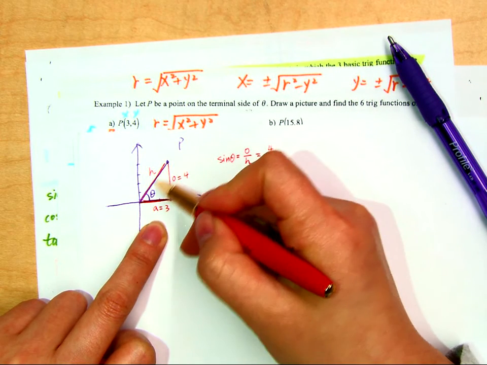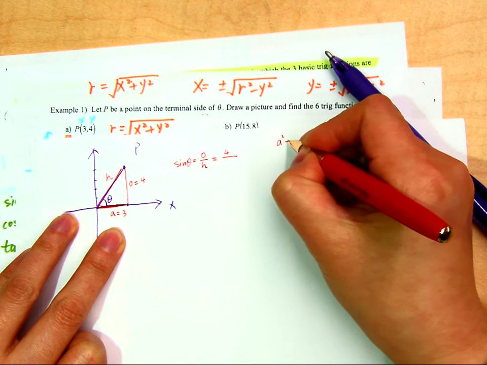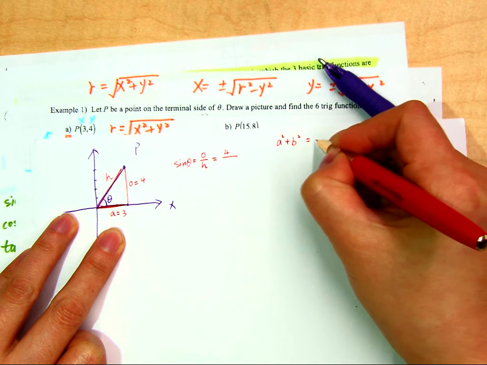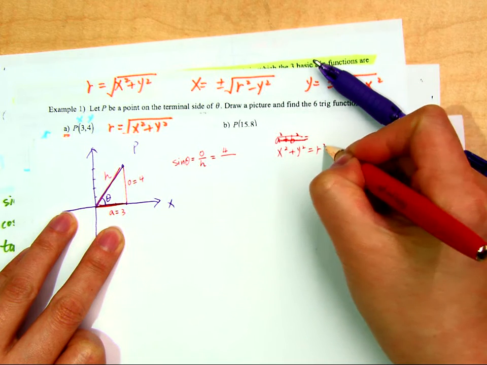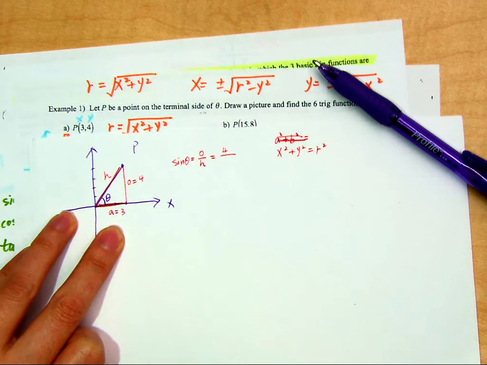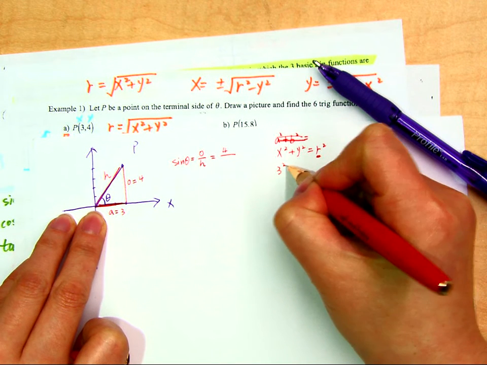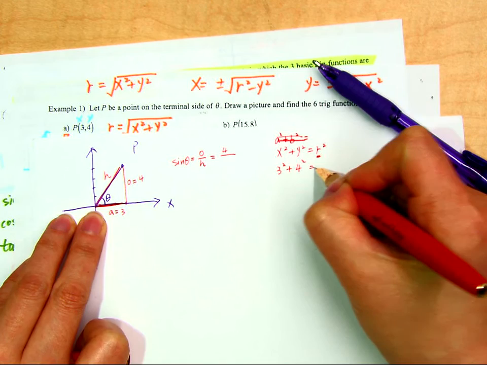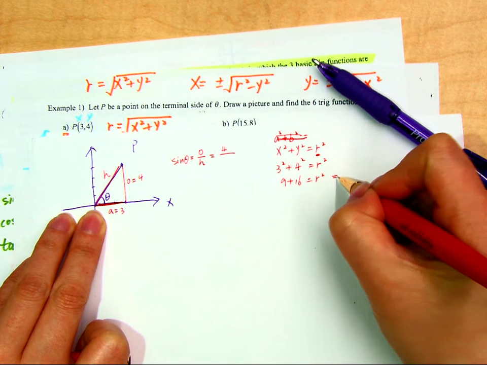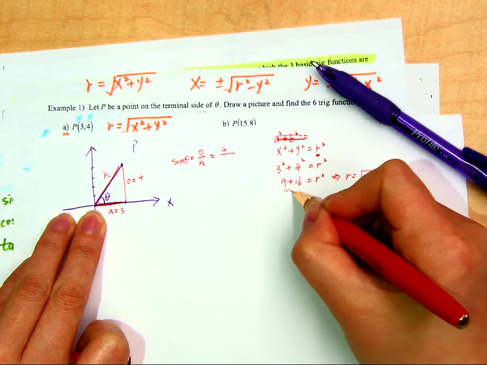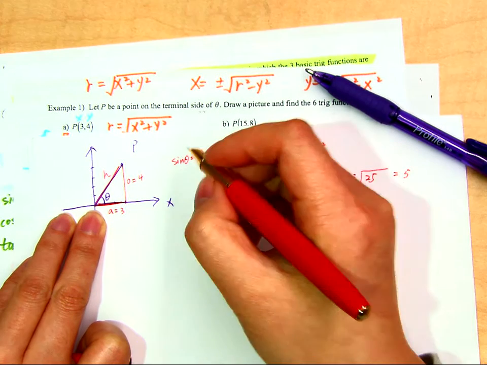So we have opposite over hypotenuse, and we don't know the hypotenuse yet. That's why we have to use the Pythagorean theorem. The opposite side squared plus the adjacent side squared always equals the hypotenuse squared. Let's do x and y: x squared plus y squared always equals r squared. If we're looking for the hypotenuse, that would be r. We're given x, which is 3, and y, which is 4. So we have 9 plus 16 equals r squared. When solving for r, you just take the square root of 25, which is positive 5. So that's how we know the hypotenuse is 5.